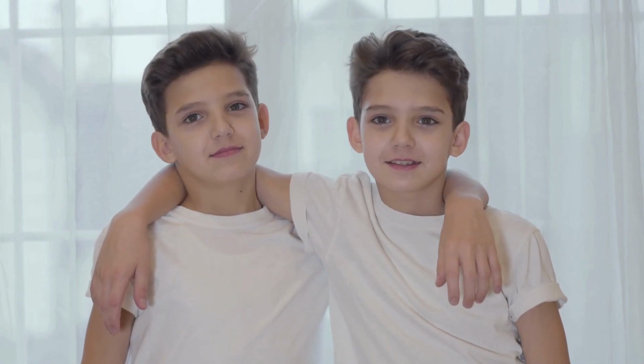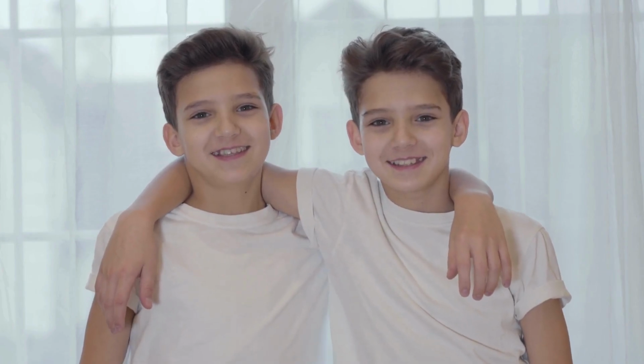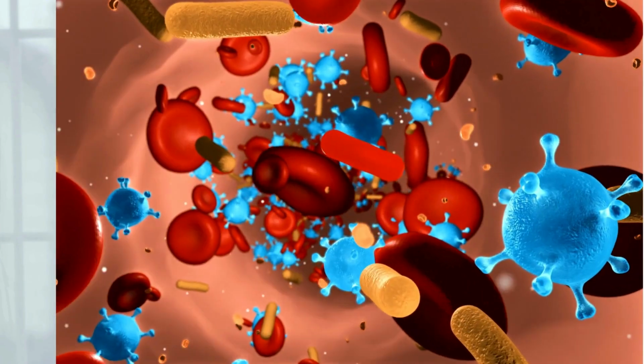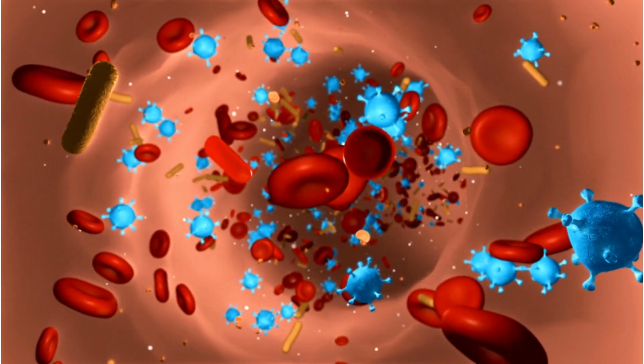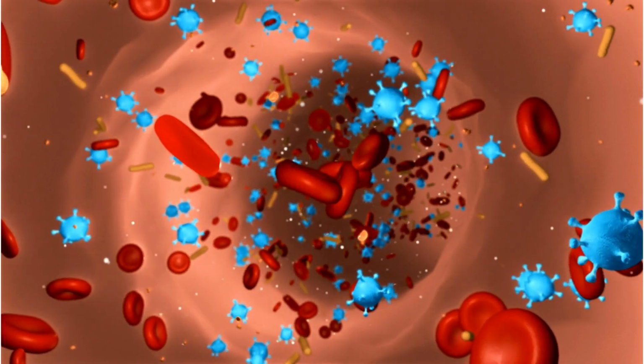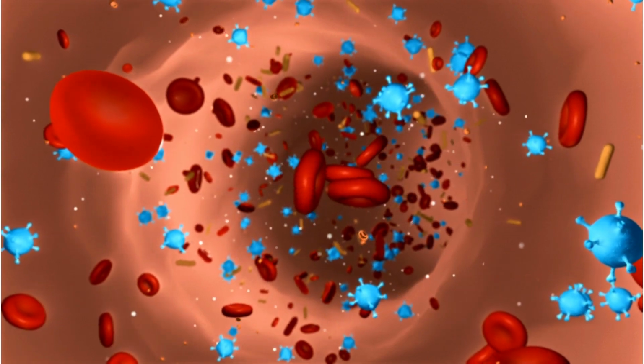In this condition, one twin receives most of the blood flow, and flow to the other is compromised. As a result, one twin is larger than the other. The outcome is poor, with the death of both twins occurring in 50% to 70% of cases.